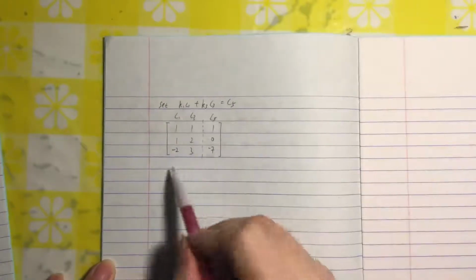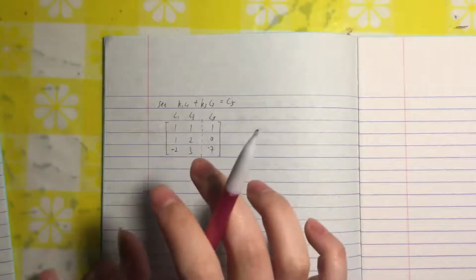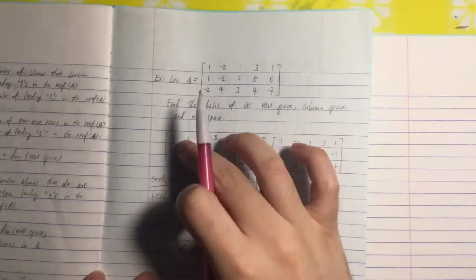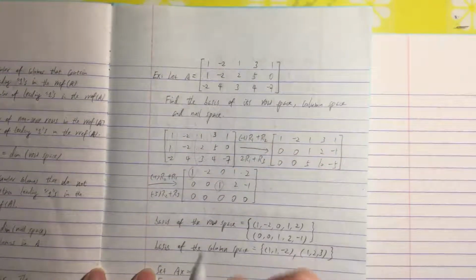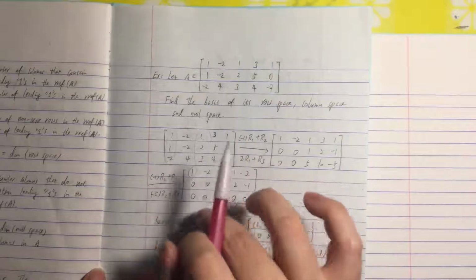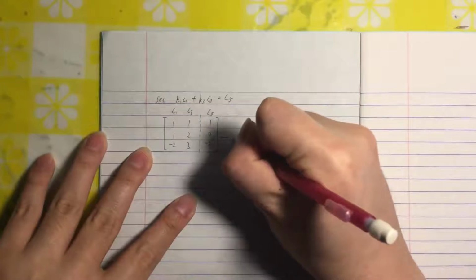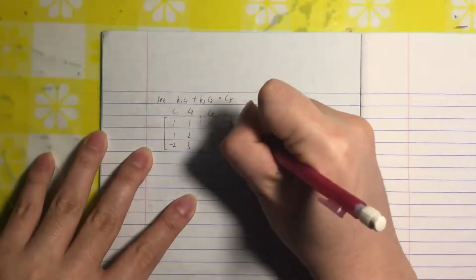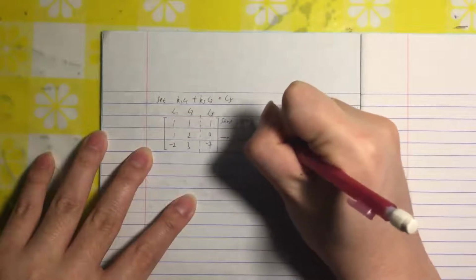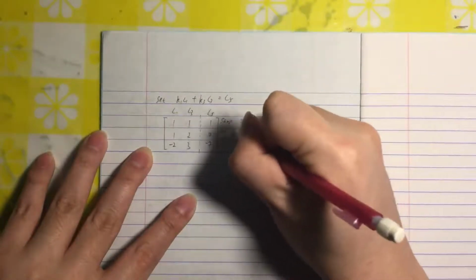Next, we reduce this matrix. For this matrix, we perform the same operations as we reduce matrix A to its reduced echelon form. Next, perform the same operations as reducing matrix A.